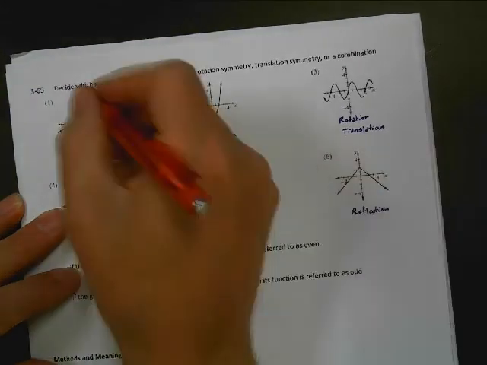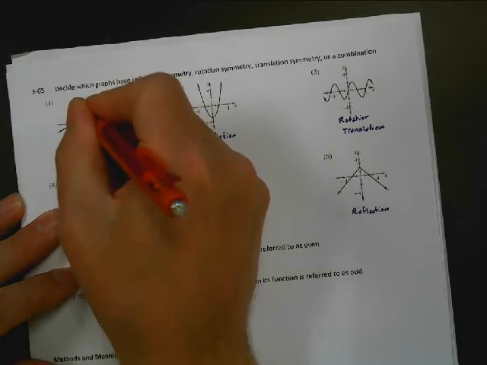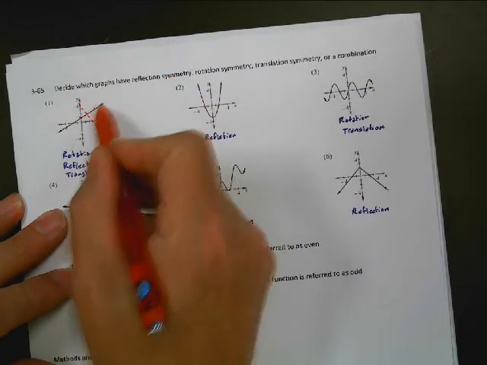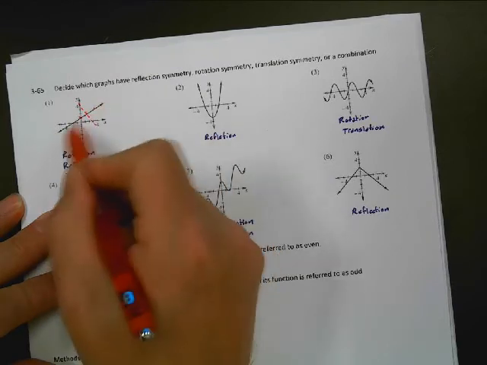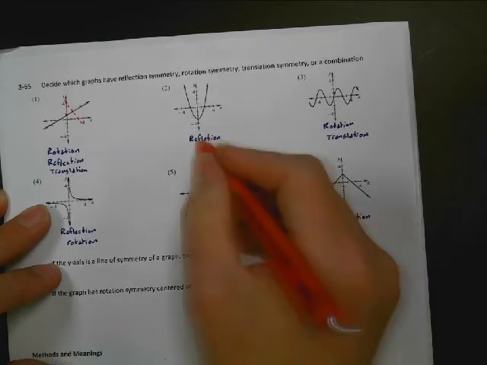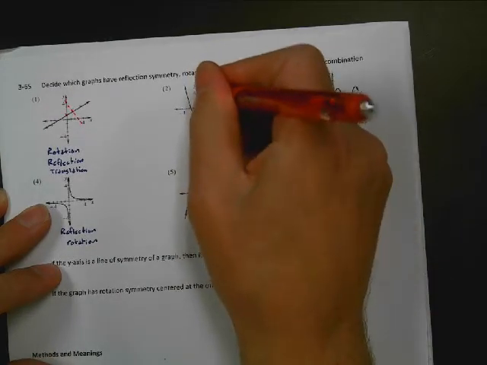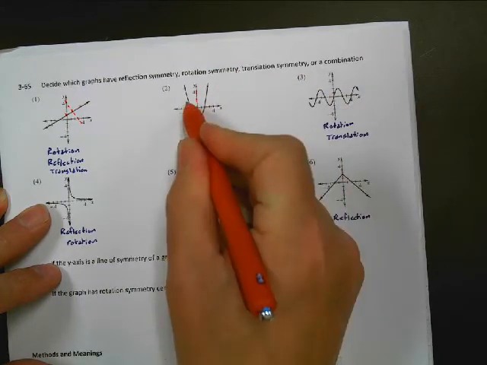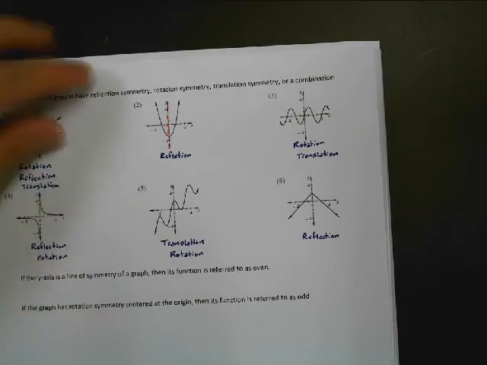Reflectional symmetry, if I reflected over, remember, a perpendicular line? So if I reflect over this perpendicular line, these points over here would be on this side, and these points over there would be on that side. Reflection for this one, if I reflected right on the y-axis, this side would be the same as this one. For this one, if I rotate it 180 degrees, whoa, we see that it's the same shape.